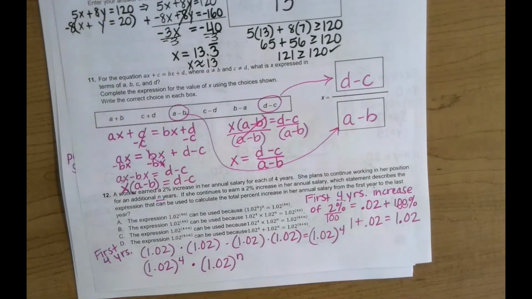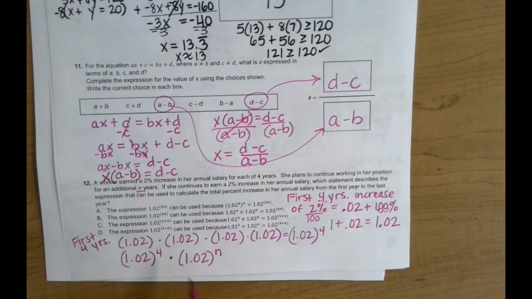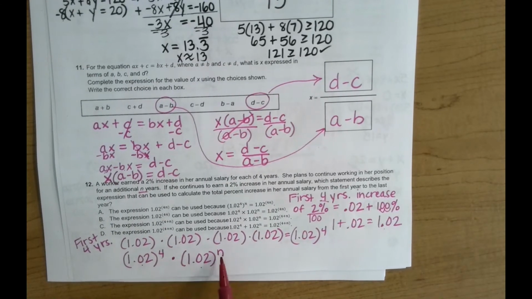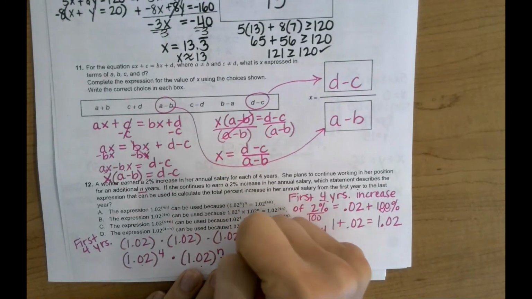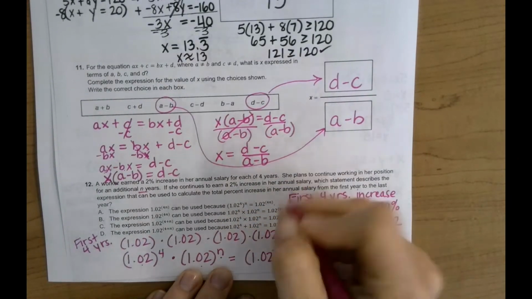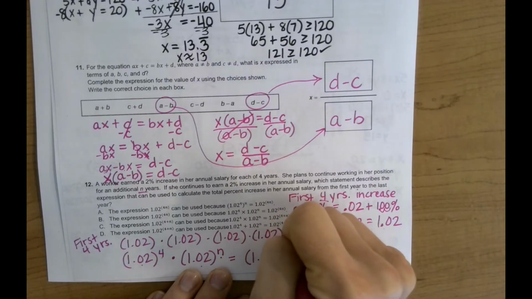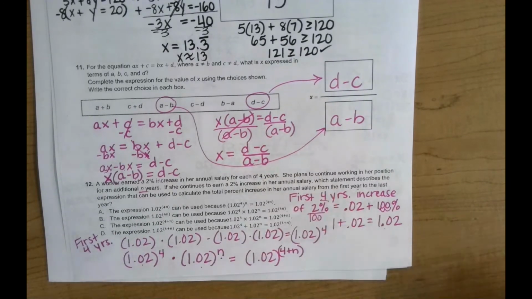We don't know how many more years she's working. So then we can use the rules of exponents. If we have the same base, we add the exponents together. So it would be 1.02 to the 4 plus N power.